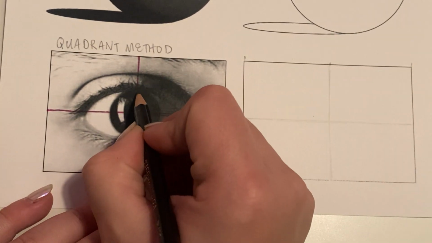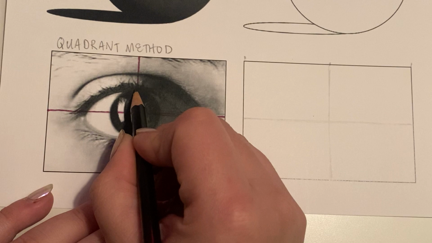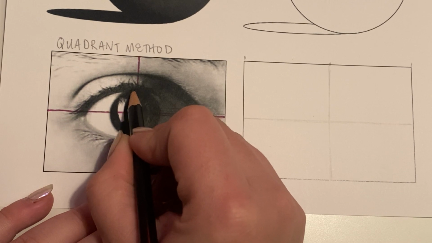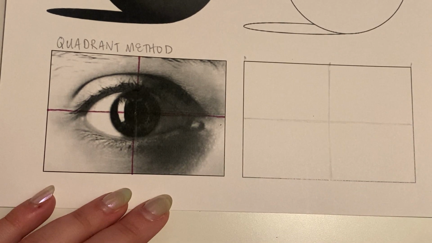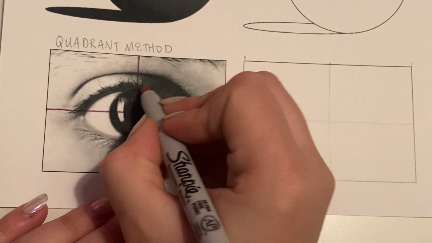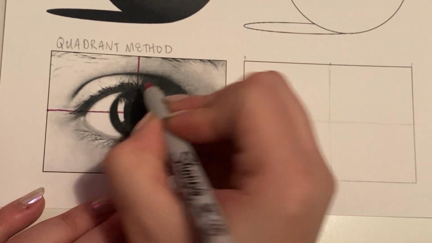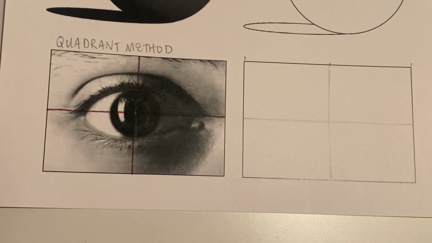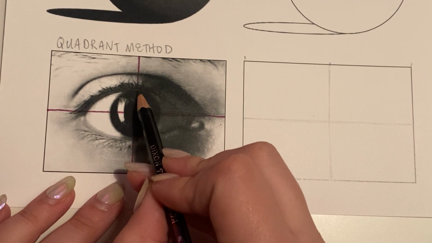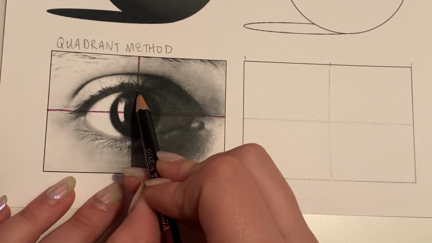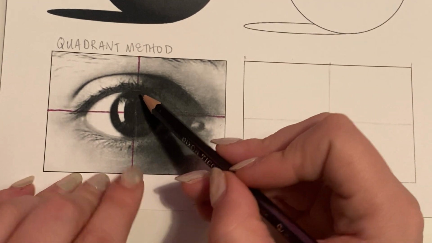So the first point that we're going to mark out is going to be the top part of the eyelid, or I guess the top eyelid, where it crosses through this line. I'm going to do a little mark right here. It's hard to see on the video, but hopefully you can see it a little bit. Right over there, that's the top of the top eyelid.